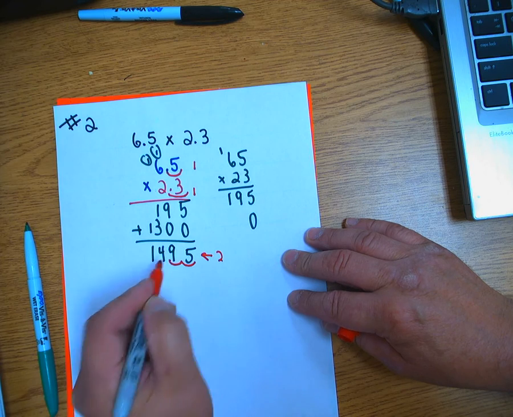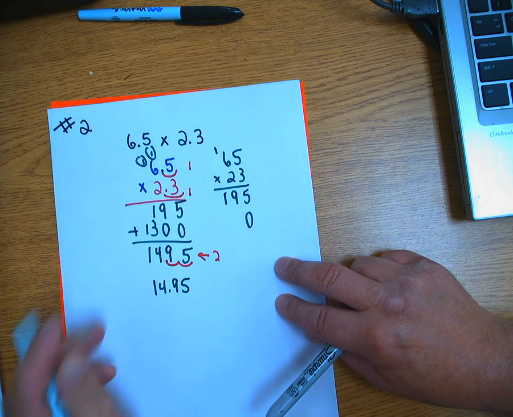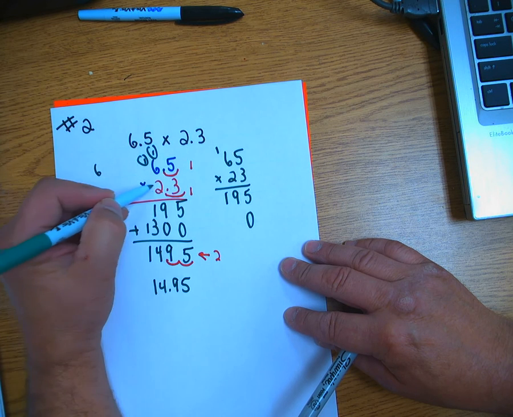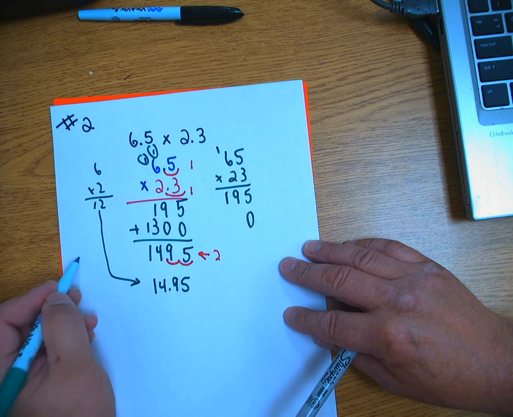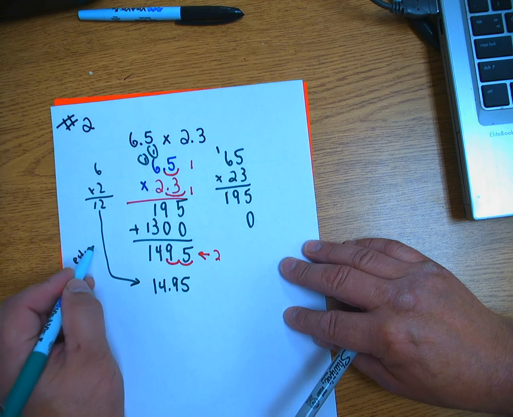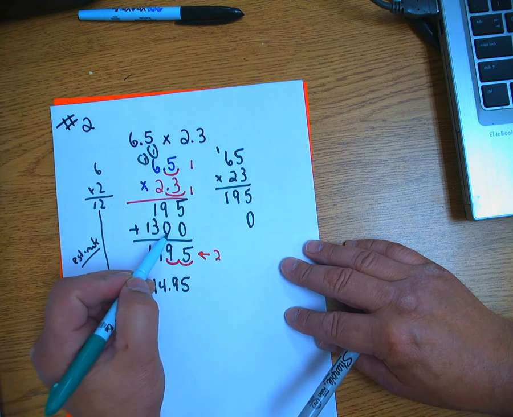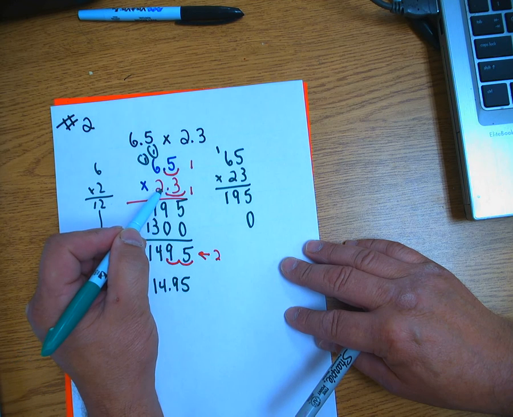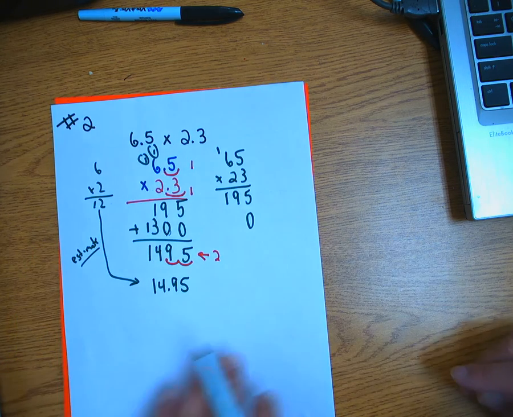Start here, 1, 2. So my final answer would be 14.95. You know, one thing you can do is estimate and say, oh, this is like having the number 6 times the number 2, which is 12. And that's close. An estimate is close to 14. Not exact. You're not going to be exact. Okay. Watch this 0 right here. This 0 I put in automatically because that's over the place value. But this 0 is 2 times 5, so you're going to have a double 0 there. That often gets students. Okay, next.